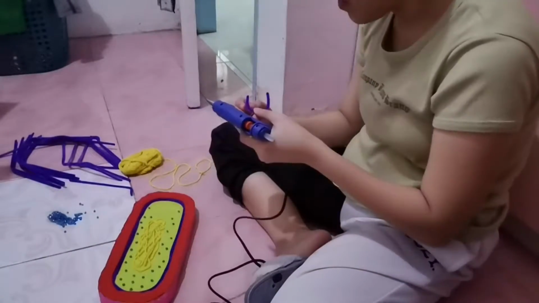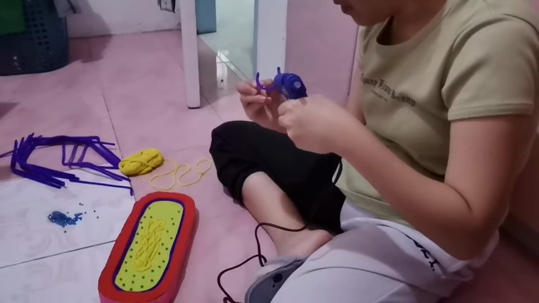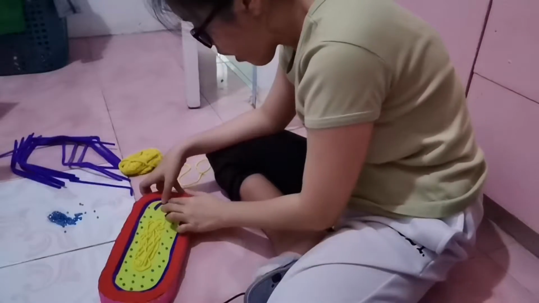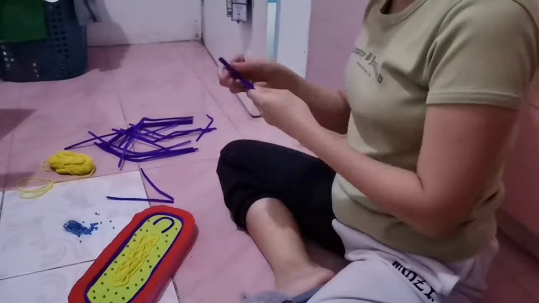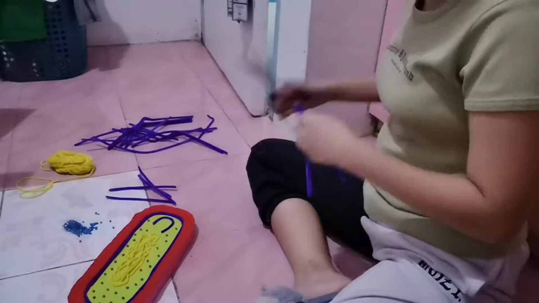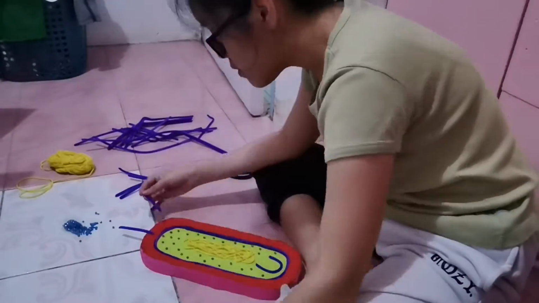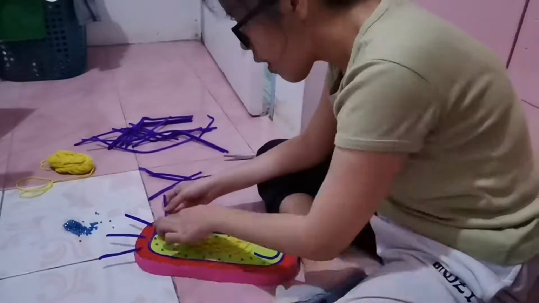I cut out a small part of the fuzzy wire and glued it; that will serve as our plasmid. Lastly, I glued the fuzzy wire surrounding the structure that will serve as our pili and flagellum.